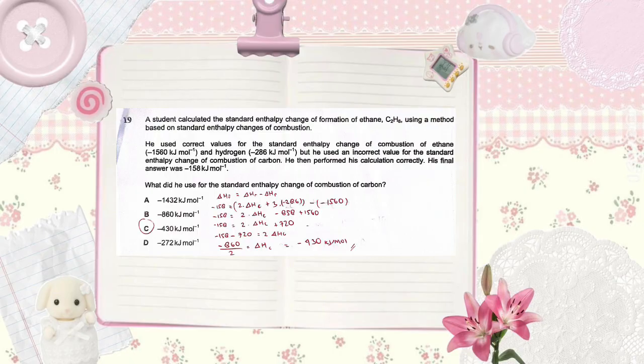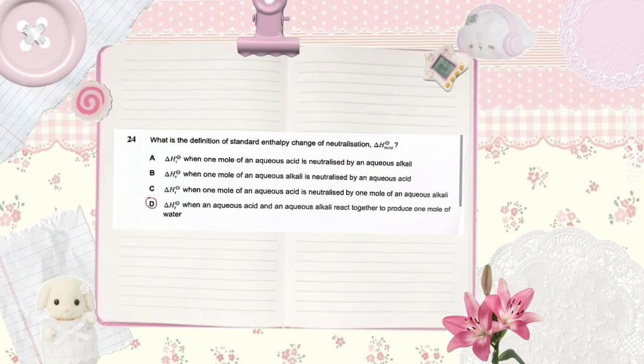So the enthalpy change of carbon is minus 860 per 2. It equals minus 430 kilojoule per mole. The definition of standard enthalpy change of neutralization is when an aqueous acid and an aqueous alkali react together to produce 1 mole of water.